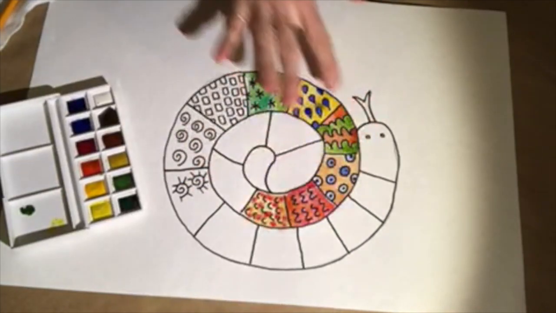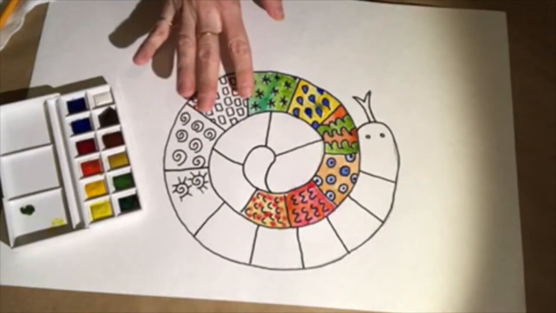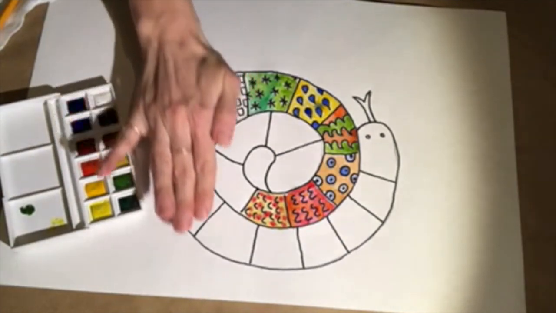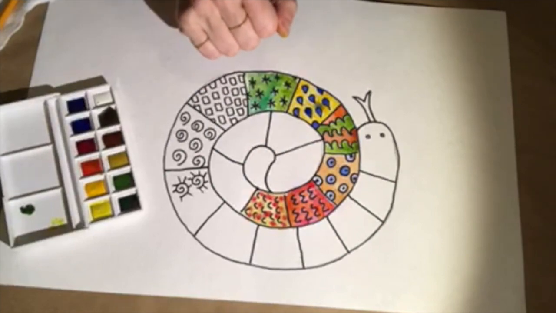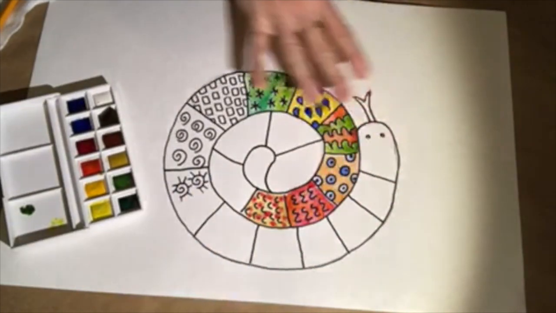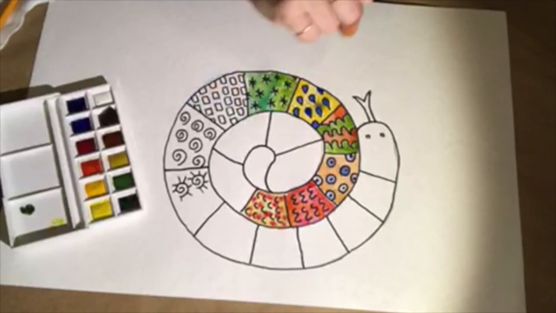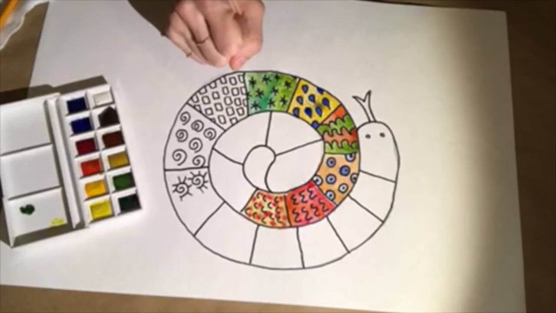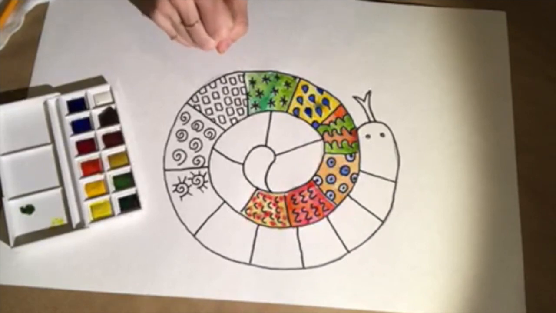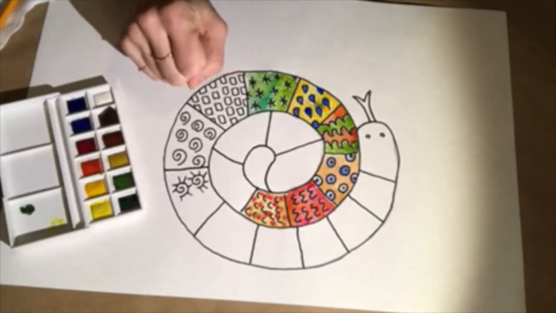As you can see, I filled in a lot of these colors and I started making more patterns around the edge. So keep working until you have your whole snake filled. Or if you wanted to make a snail, I'll post a photo of that as well on the PDF where the assignment is. All right, happy pattern making, people.